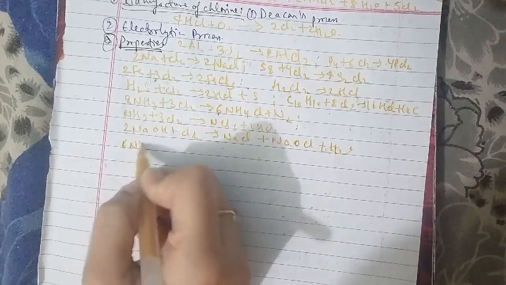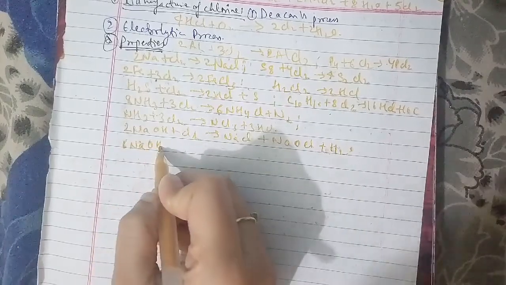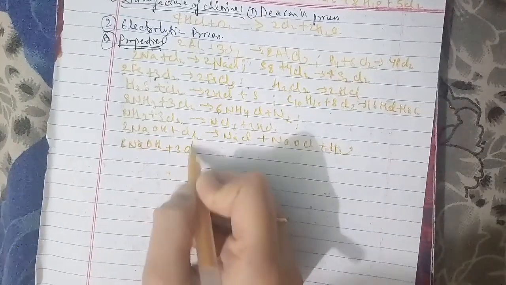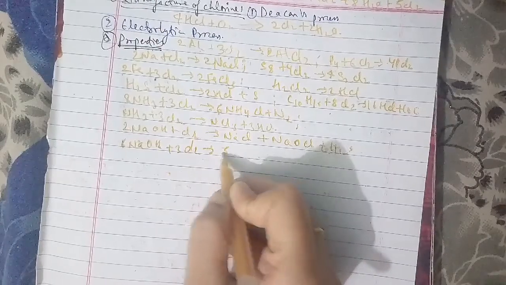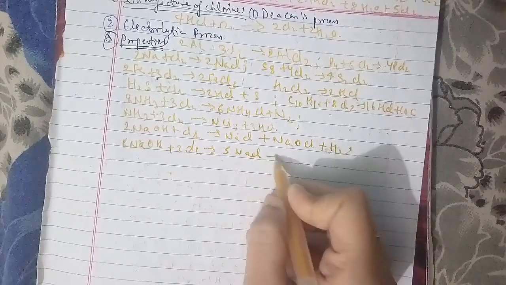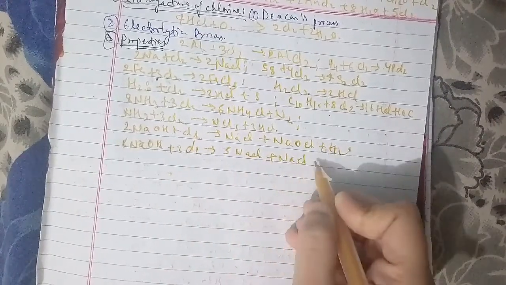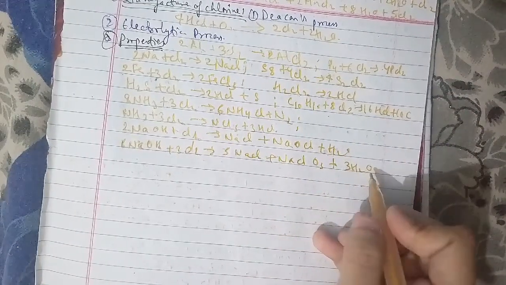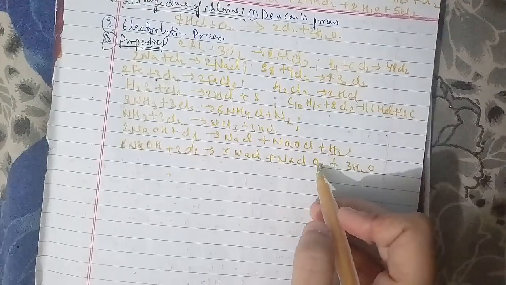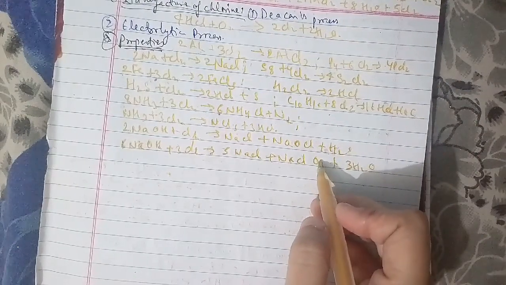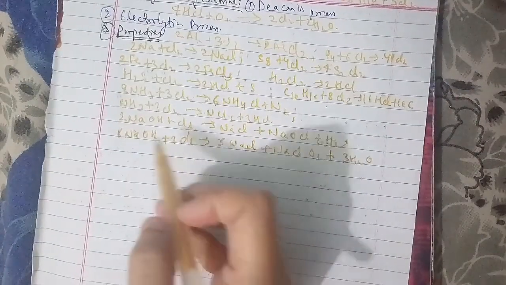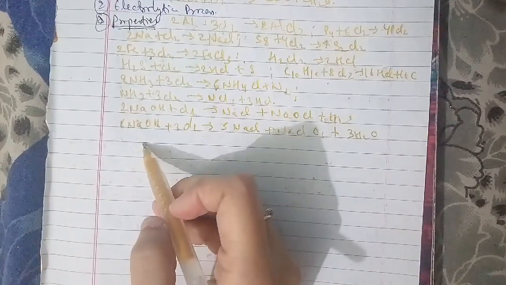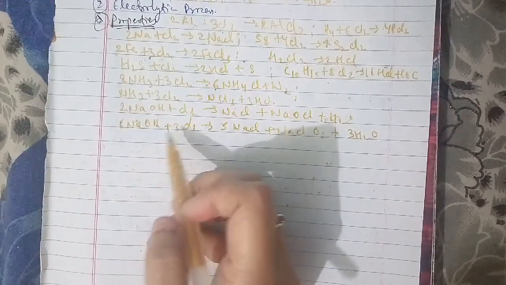Another we have is C2H4 plus Cl2 at room temperature gives C2H4Cl2. Here this is 1,2-dichloroethane that we have. This is ethene that we have.